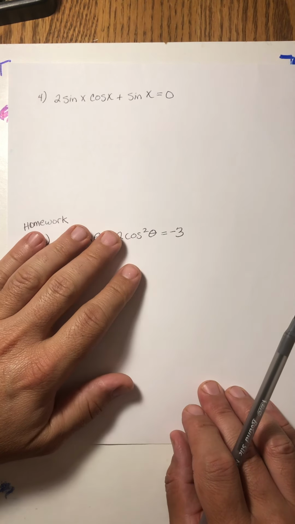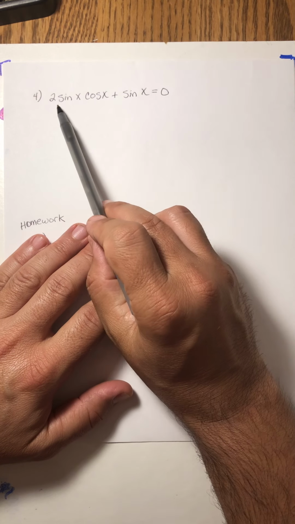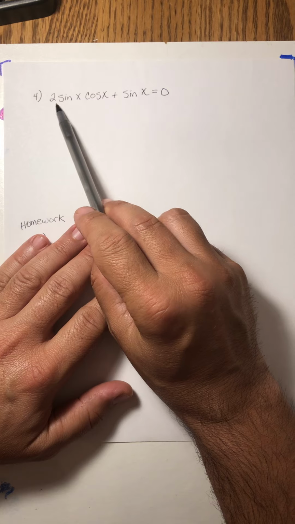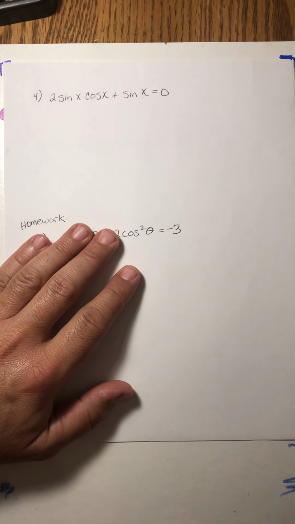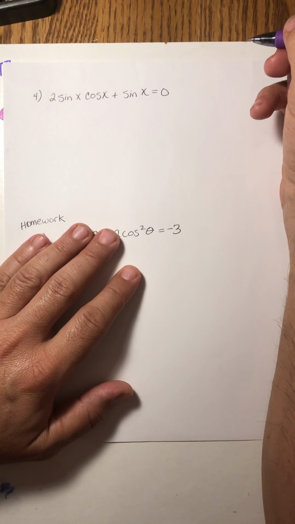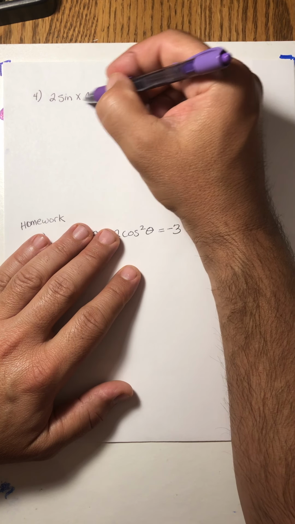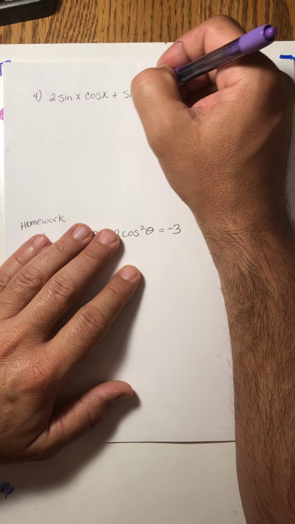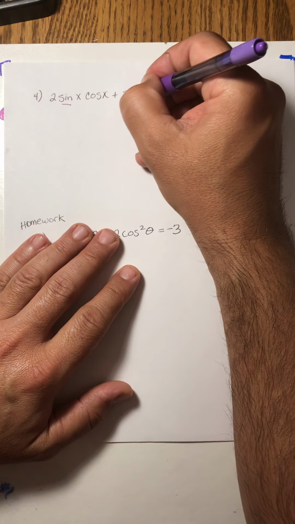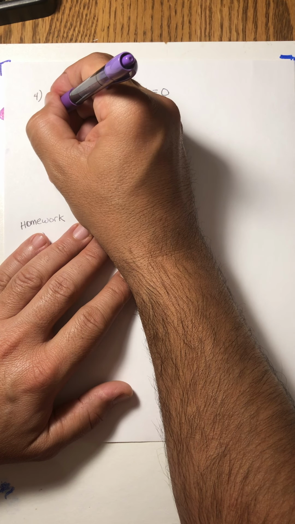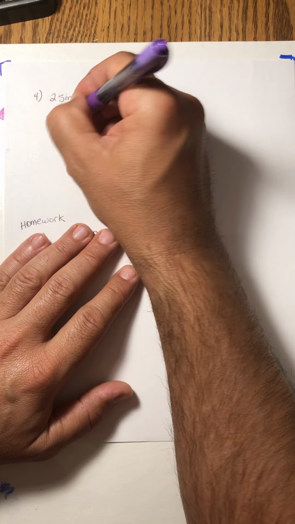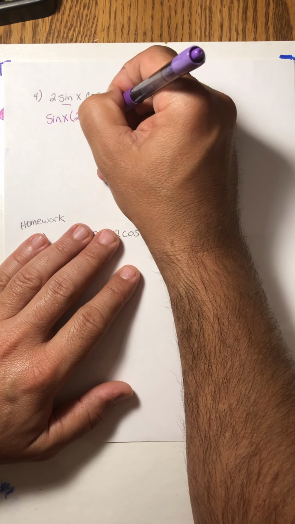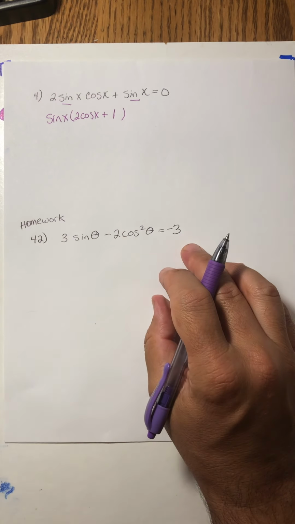Problem number 4. So problem number 4, when you look at it, has 2 different trig functions in it. Don't freak out. There's nothing wrong here. Okay? Remember, rule number 1 is to factor. This right here is a product. There's nothing wrong with this. What does this product and this thing have in common? They both have a sine in common, so I can factor out a sine. So sine of x is on the outside, and then I have 2 cosine of x plus 1 on the inside.